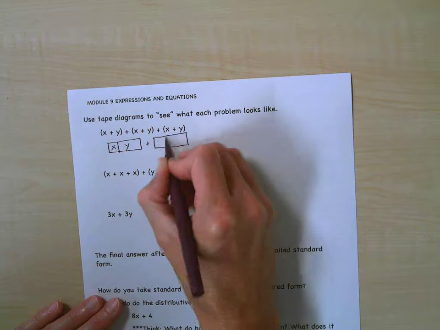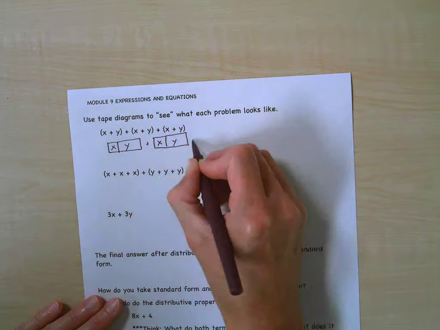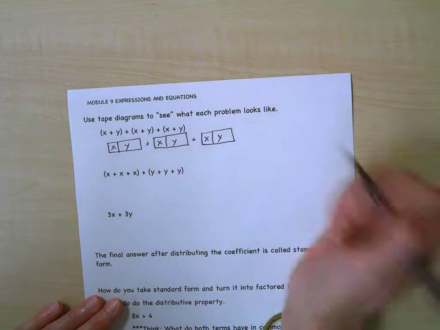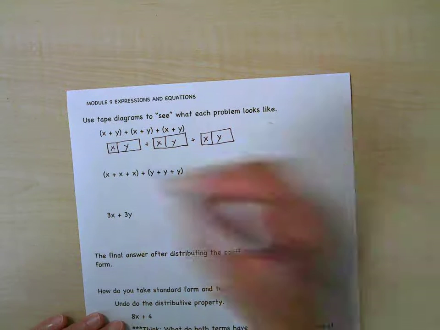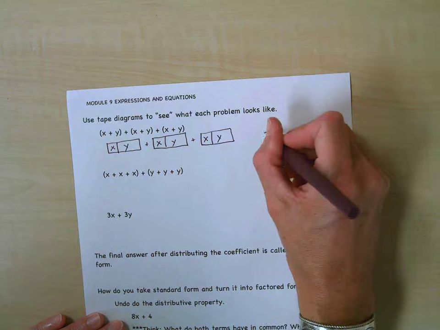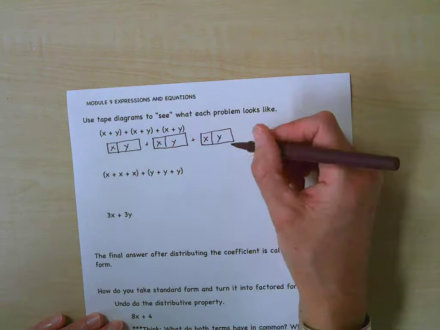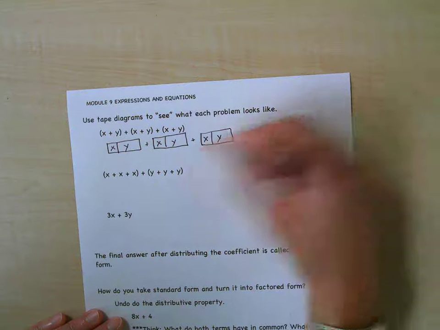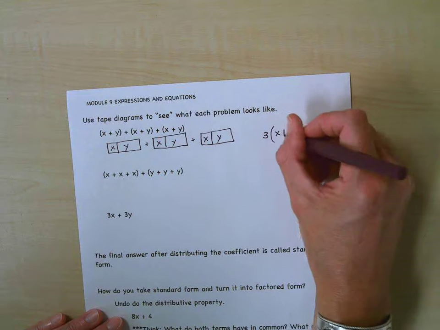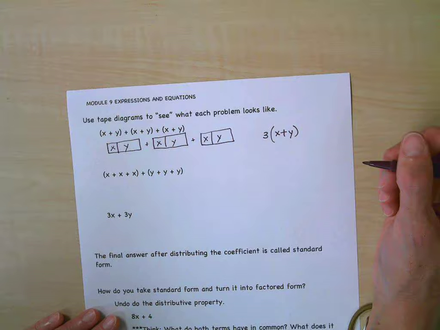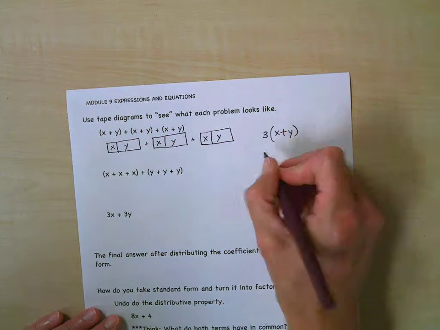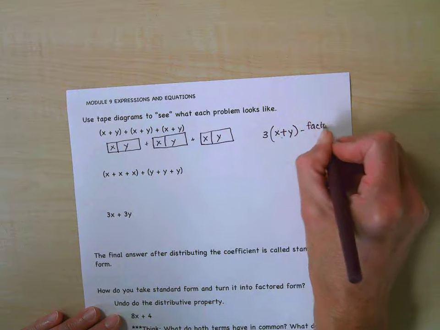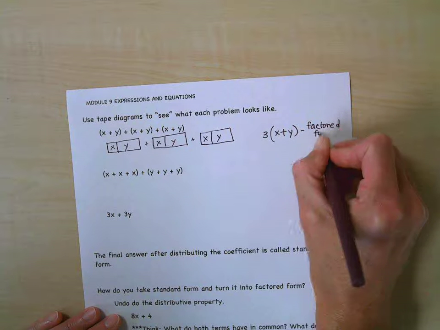And then I have another one, plus x and y, plus another one, so x plus y. Okay, so how many x's do I see? I actually see 3. How many y's do I see? 3. Oh, well, that's not bad. So I could say that this whole tape right here is that I have 3 x plus y's. Do you agree? Okay, another way, so remember, what form is this called?